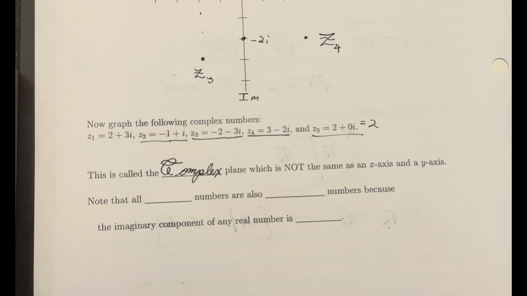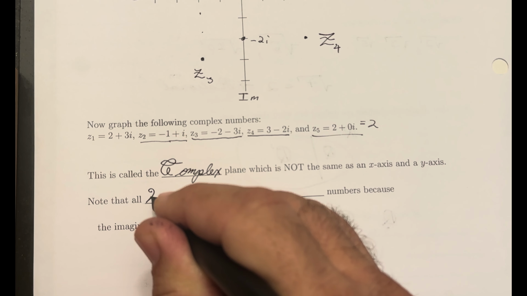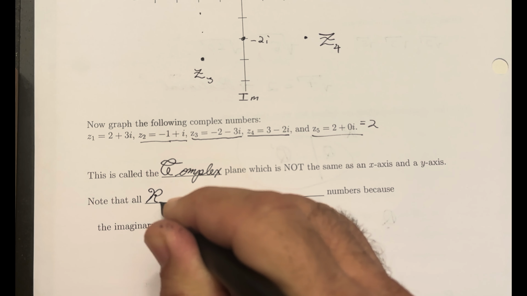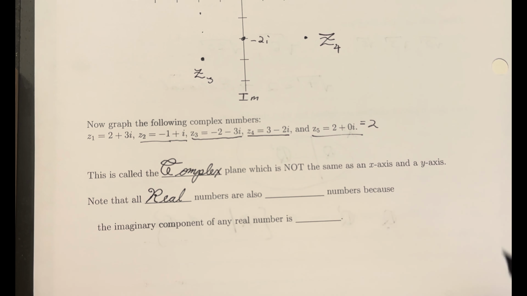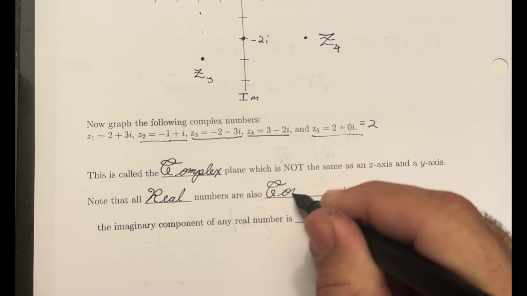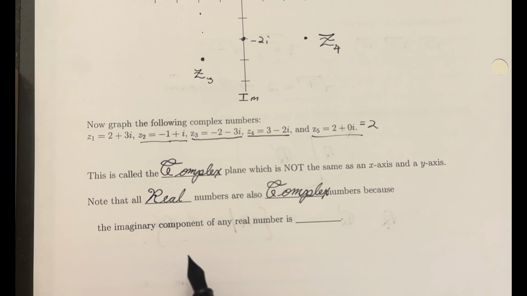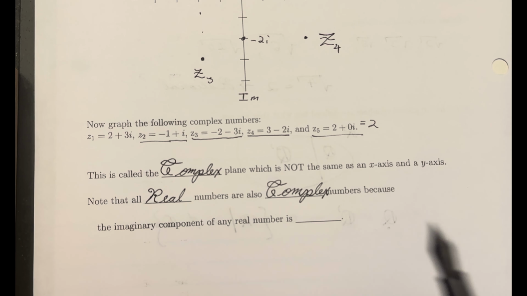And we want to note that all real numbers are also complex numbers, as I just said before, because the imaginary component of any real number is, like I said before, 0.